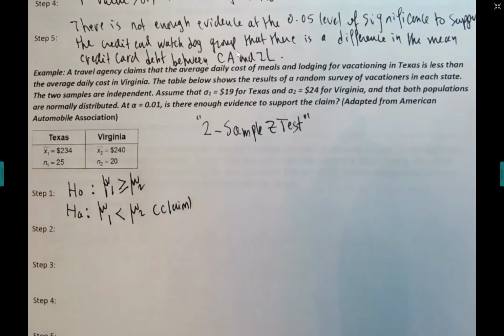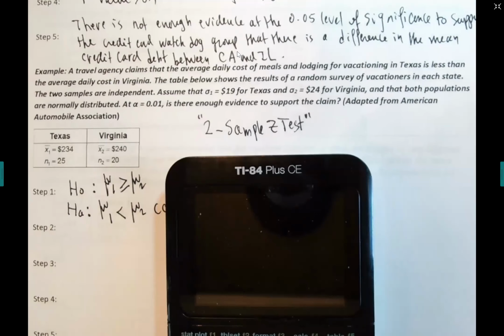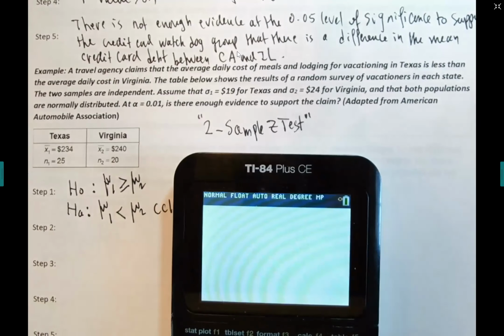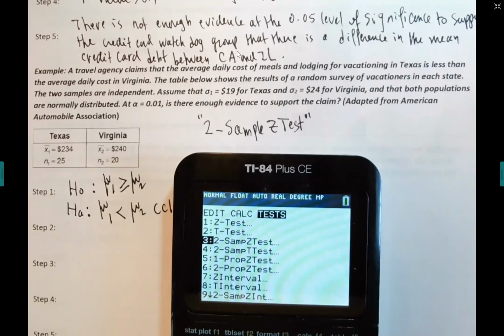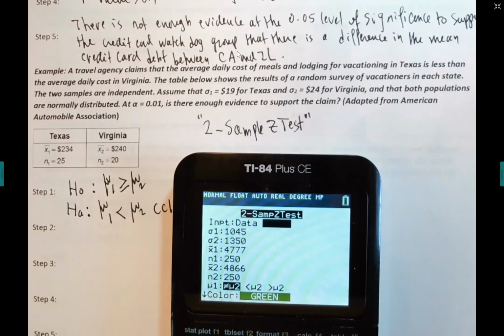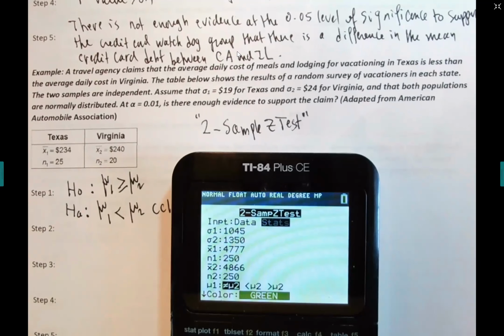So let me run the test, guys. Stat, tests, two samples. Number 3. So section 8.1 is number 3 here. Sigma 1, 19. Sigma 2, 24.